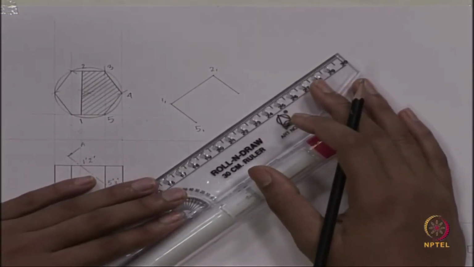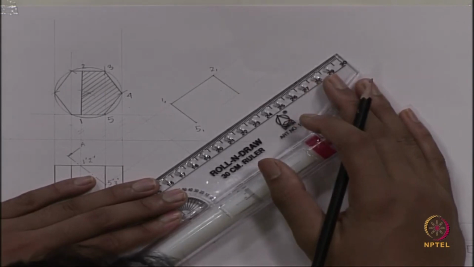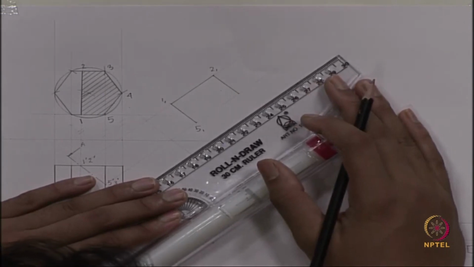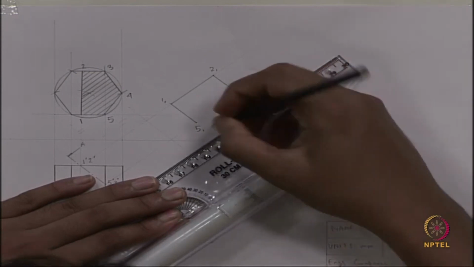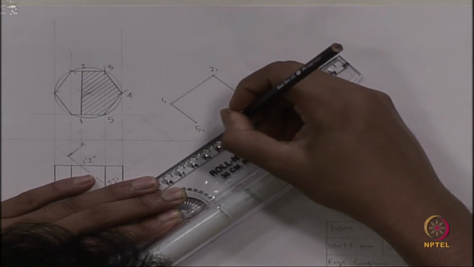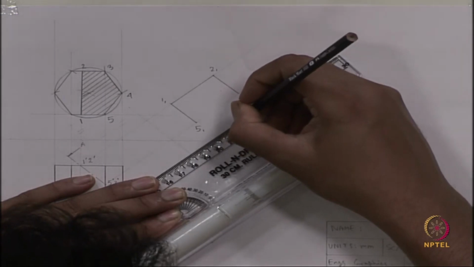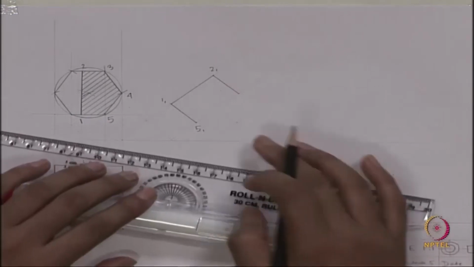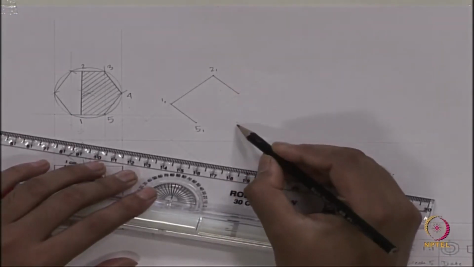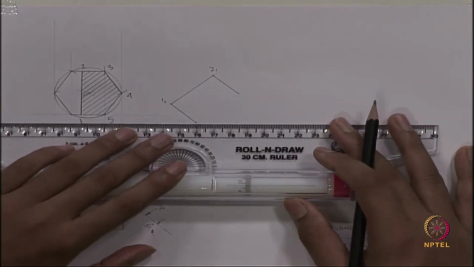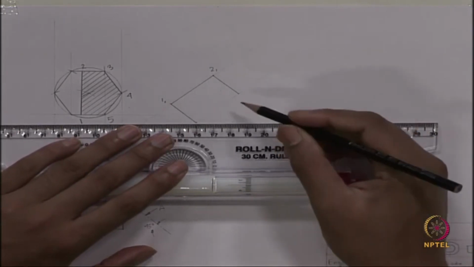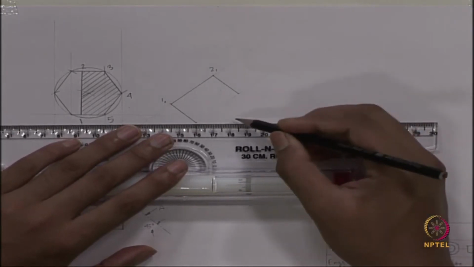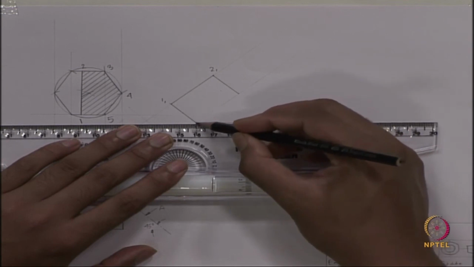So, from this reference line also we have to choose a distance of 37. This will be the position of point 4. If we join this, we will get the auxiliary view of true shape of section.